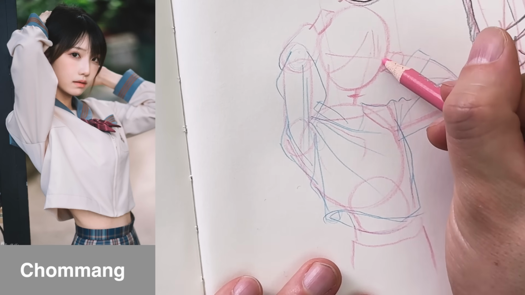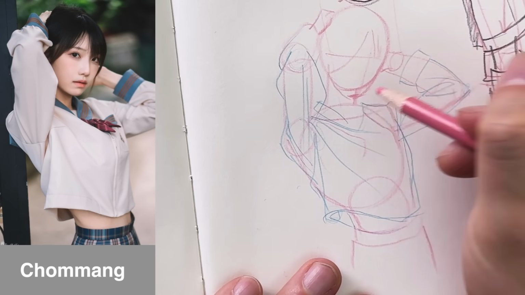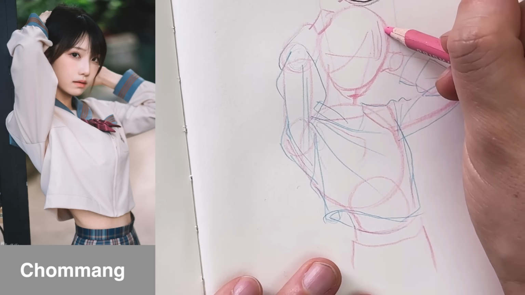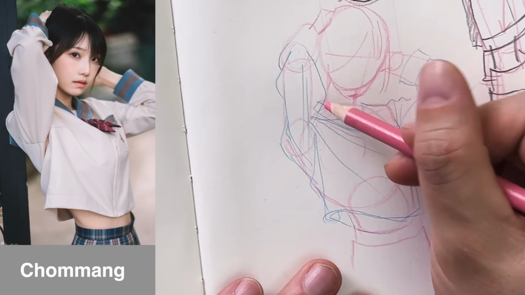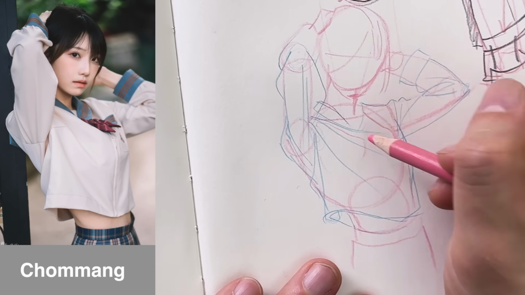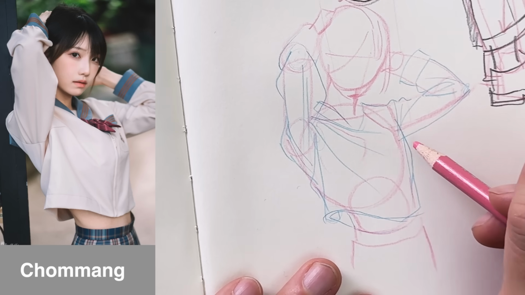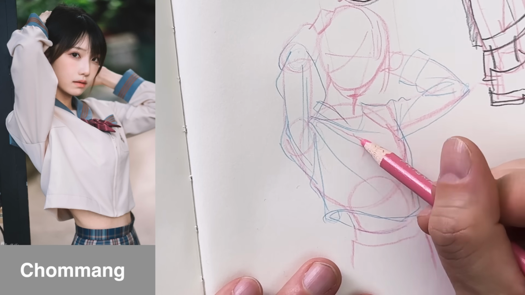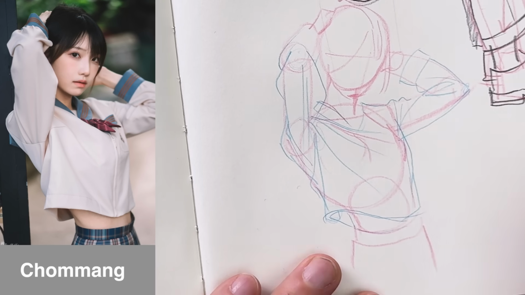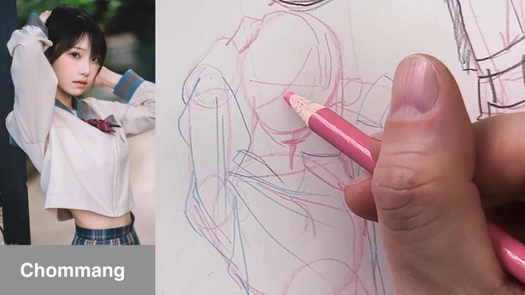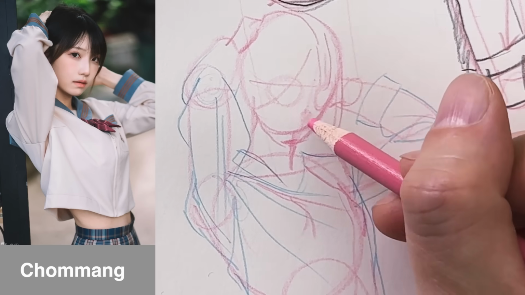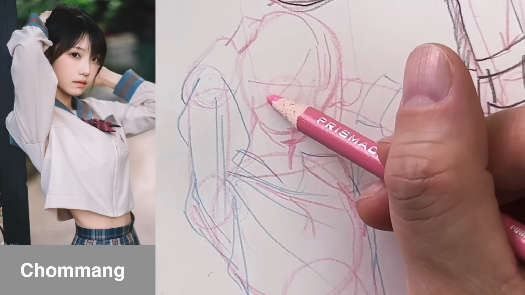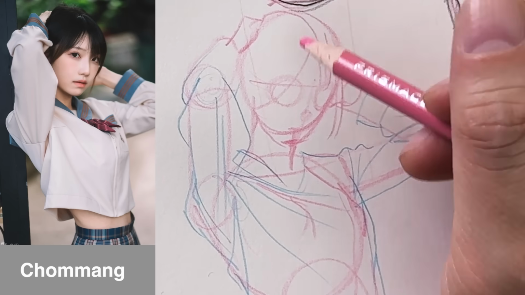Since this is not a face drawing session, I'll draw the face very simply. When I draw faces, I always start with a circle like this.